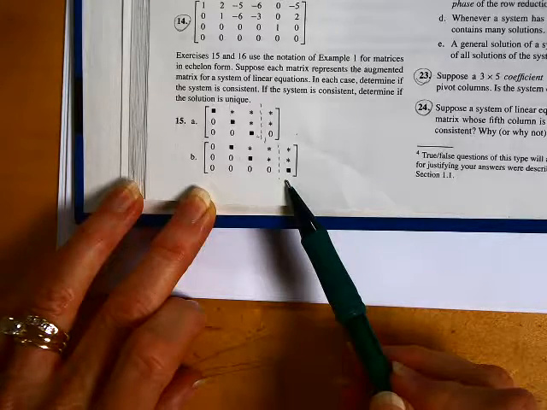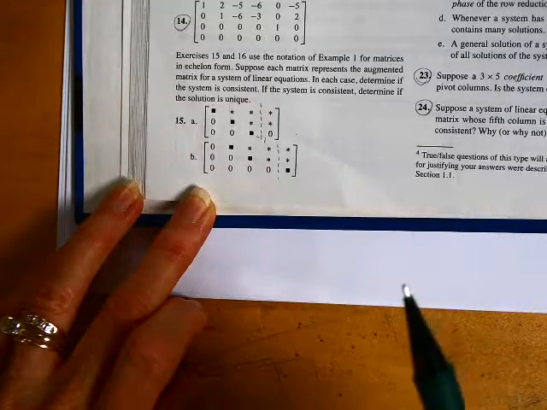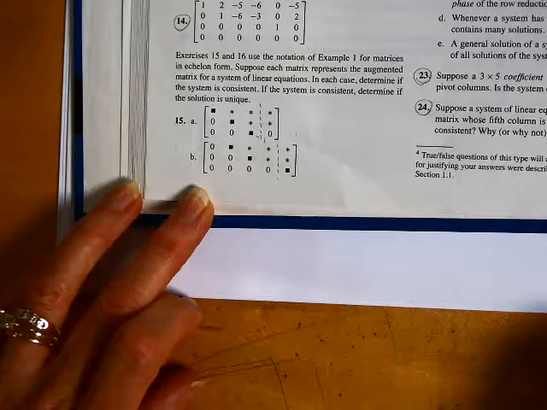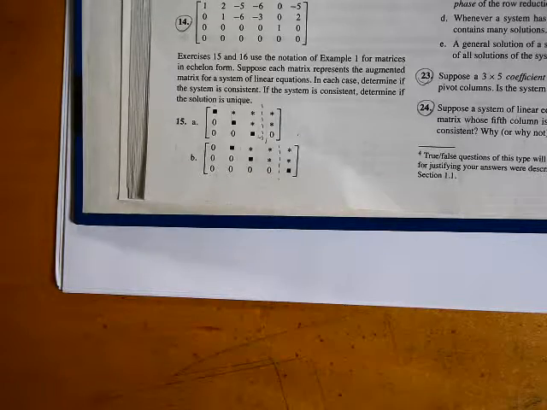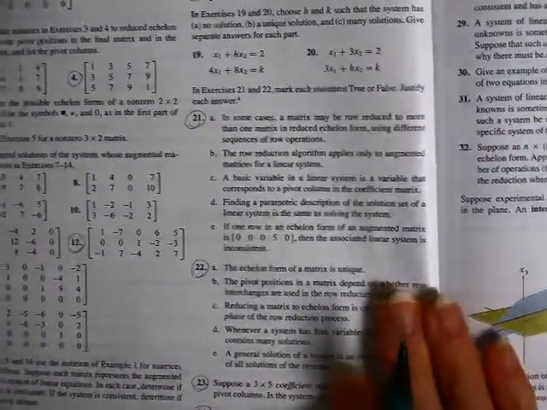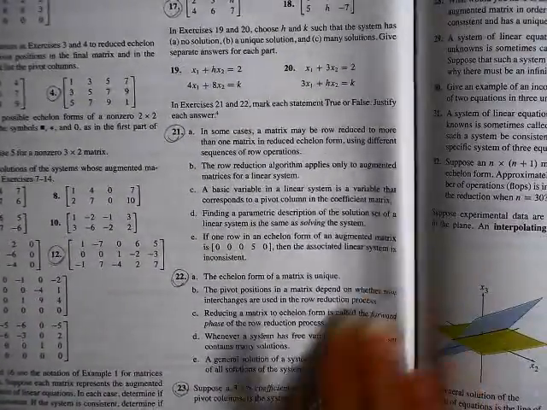What could you say? If it has a pivot and it's not in the augmented part, then it's going to have a solution. Does that make sense? That makes sense. Okay. All right, y'all want to go through the true and false, or do you want me to just lead you to it? We need to go through it.